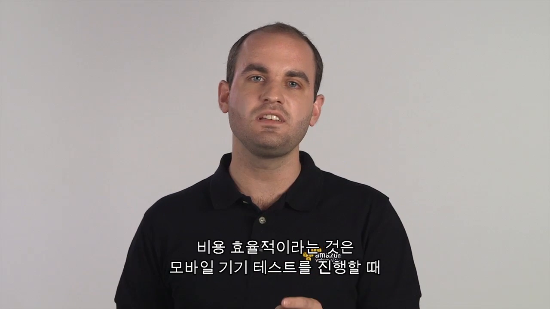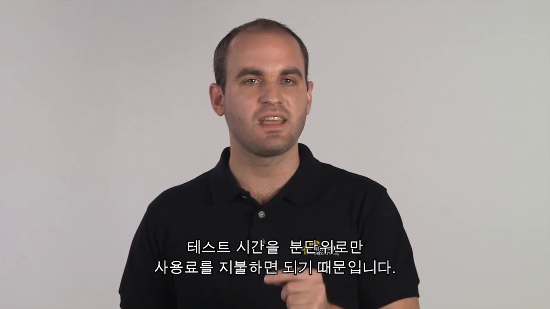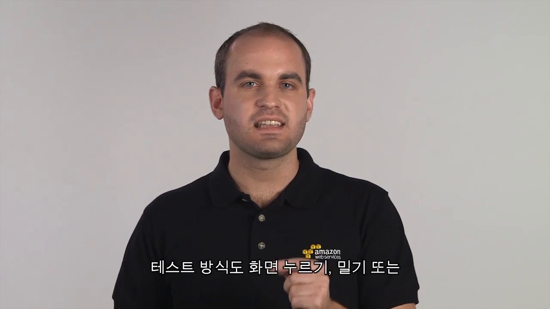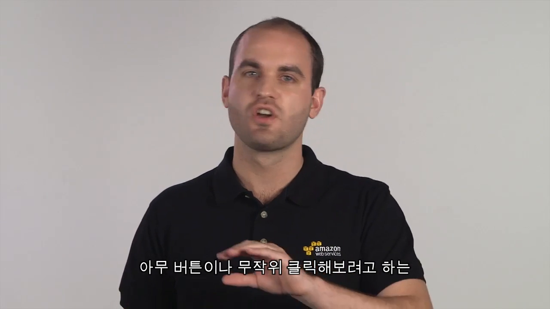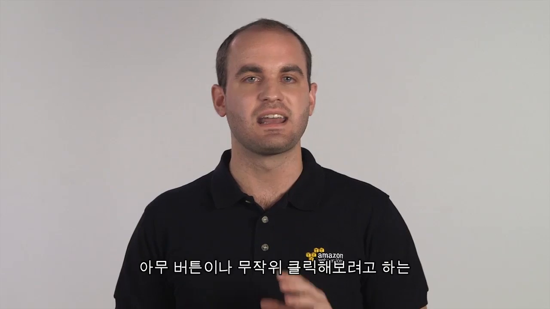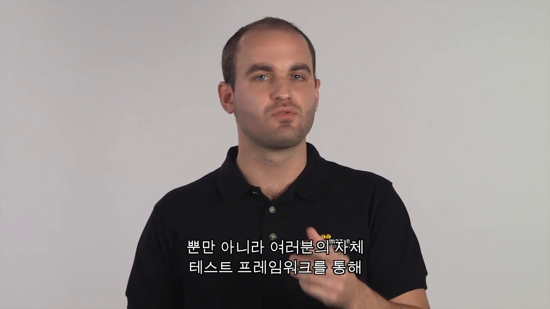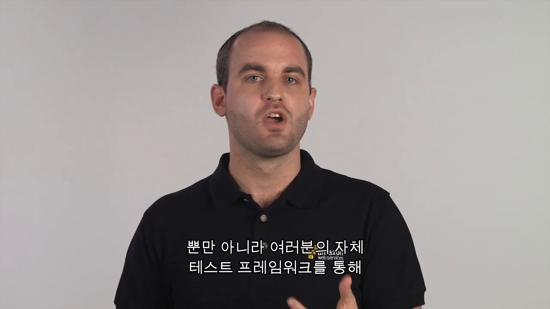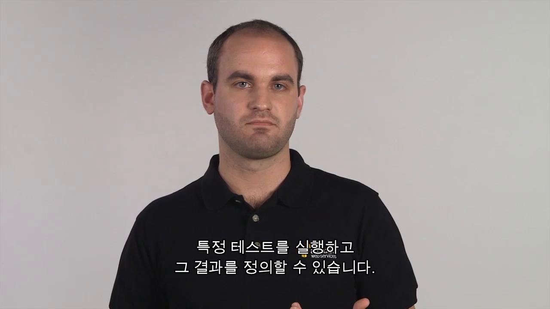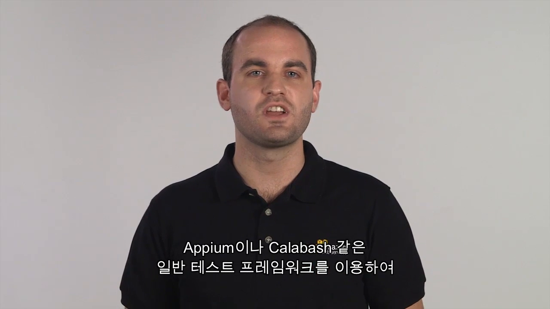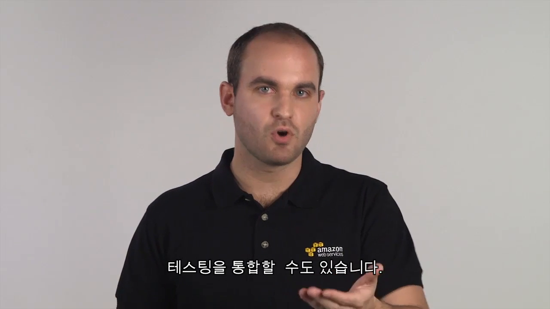Cost-efficient because you are only charged on a per-minute basis as the device executes your tests. Testing can be executed then in fuzz mode, where Device Farm will try to push, swipe, and click any button and area of your app. But we also allow you to run through your own testing framework, run your specific tests, and define their outcomes. We also support integration with other common testing frameworks, such as, for example, Appium or Calabash.